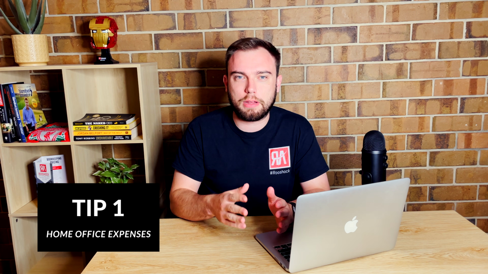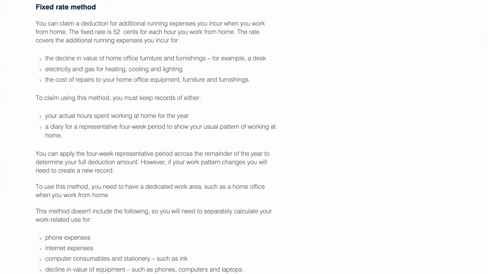So the first one is home office expenses, and this is normally claimed under one of 2 different methods. So we've got the fixed rate method or the actual cost method. The fixed rate method is much more common, and this allows us to claim a fixed rate per hour worked. That rate is 52 cents per hour, and this covers your electricity, your rent, your running costs of your house, and pretty much the running costs of your home office.